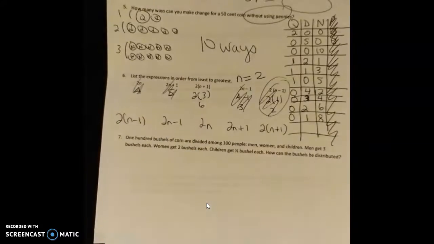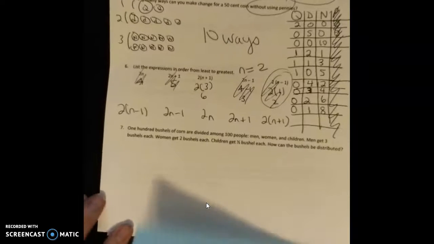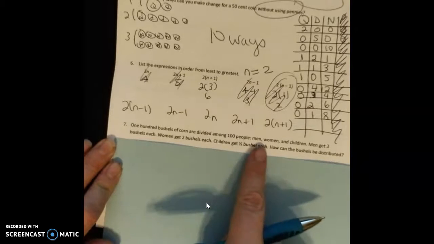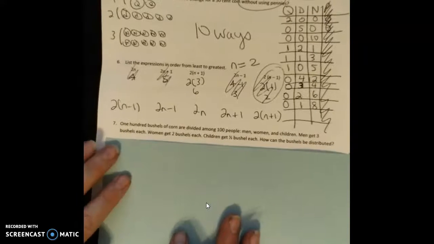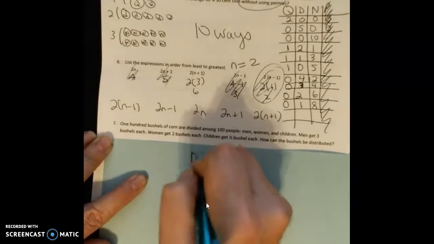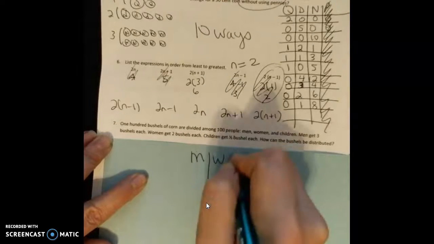All right, 7 is usually the one that nobody likes, okay? So let's look at 7. I have 100 bushels of corn divided among 100 people: men, women, and children. And when I look at this, usually I have 1 or 2 students that kind of figured this one out. But again, a chart is kind of helpful. So I'm going to make a chart of men, women, and children.